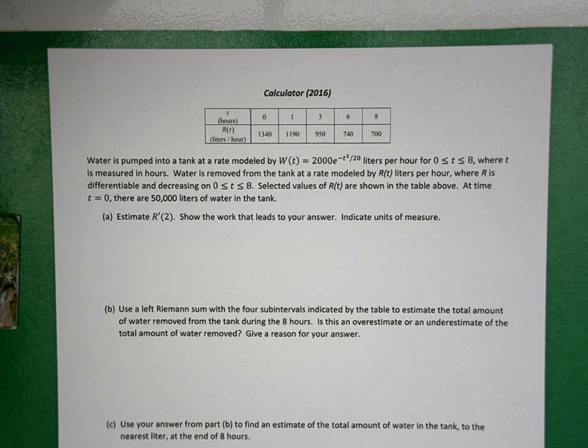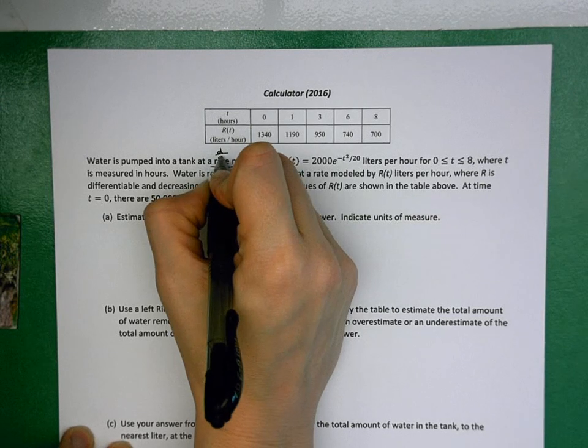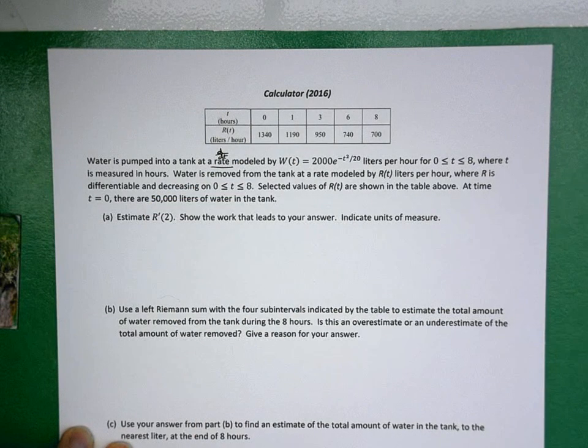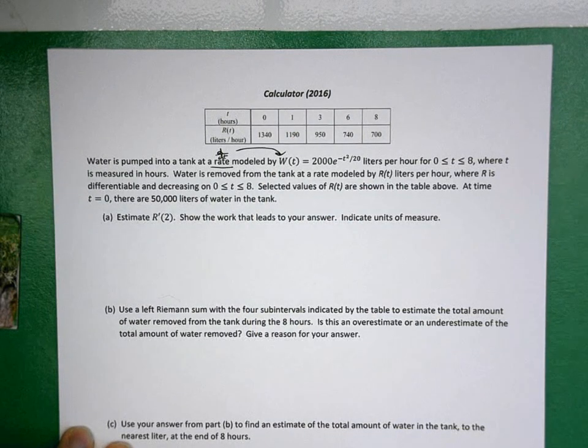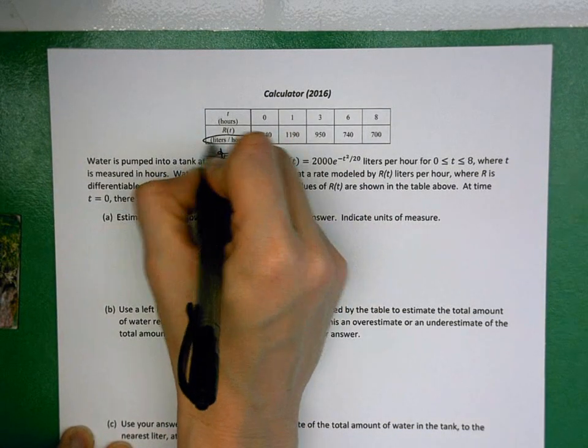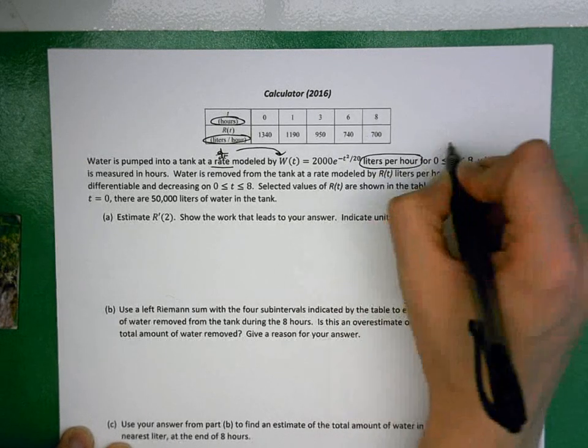Okay, we have water is pumped into a tank at a rate, so I'm thinking some sort of d/dt, modeled by W of t, so I know W of t is a derivative there, in liters per hour, so recognizing some units there. I've got a time interval, 0 to 8, where t is measured in hours.